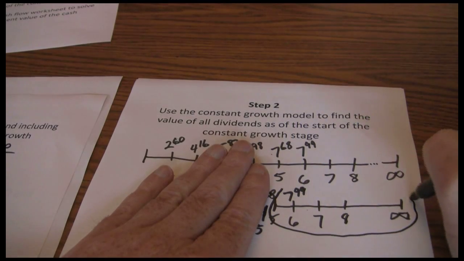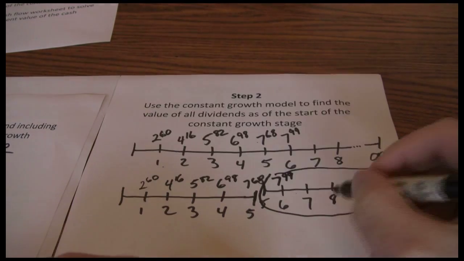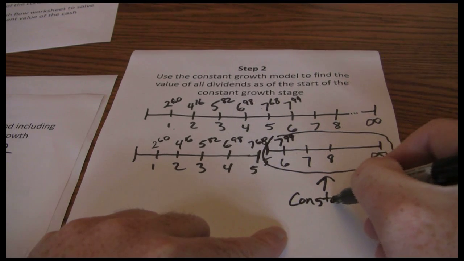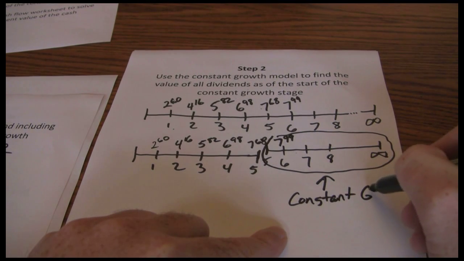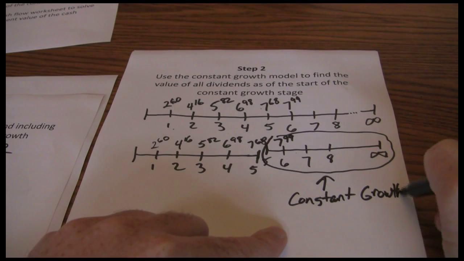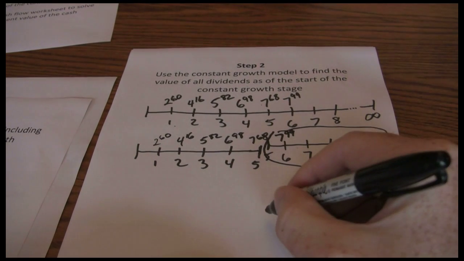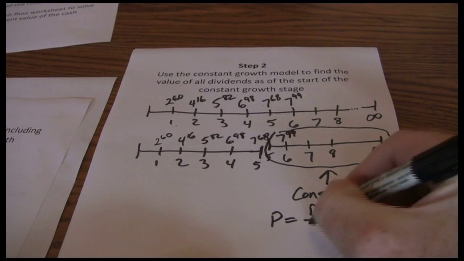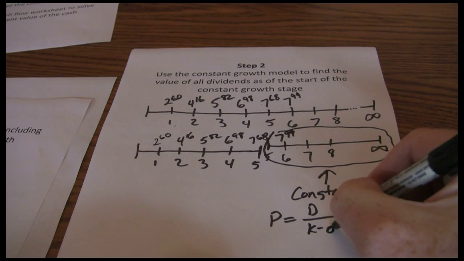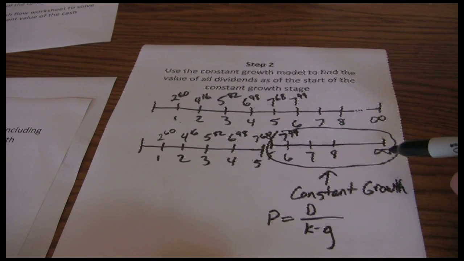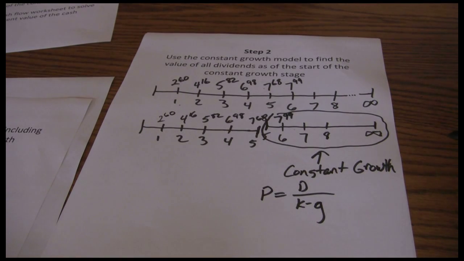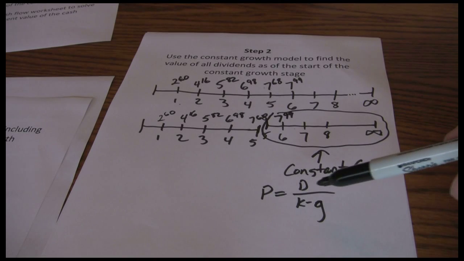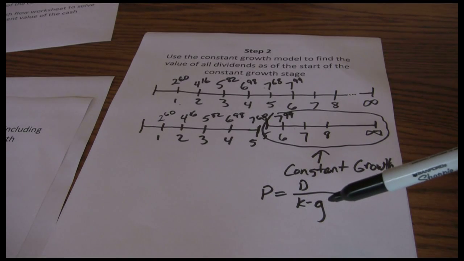This timeline here is actually a constant growth model. So we can use the constant growth model to find the value of this timeline here. However, we want to be careful. Our constant growth model that we introduced before is P0 equals D1 divided by k minus g.